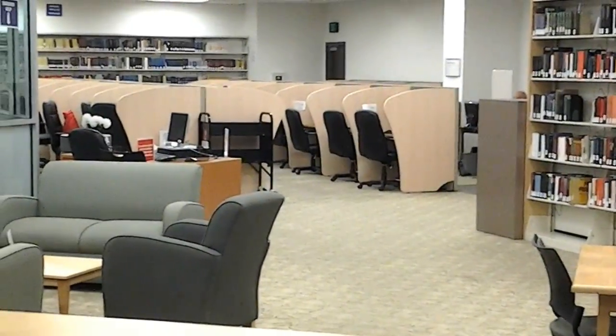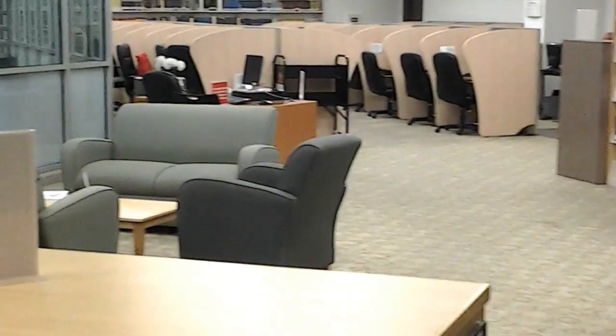That should do it for a brief library tour. This is, again, the reference section of the library. Computer lab to work at, plenty of tables. And I'll probably see you here.